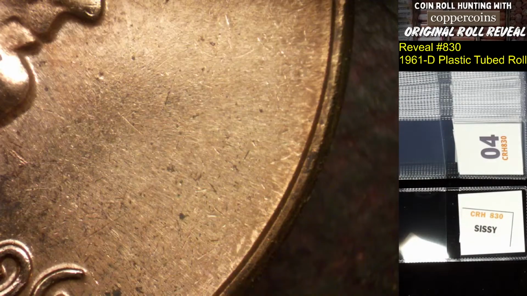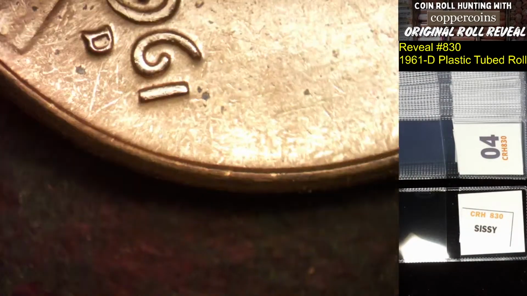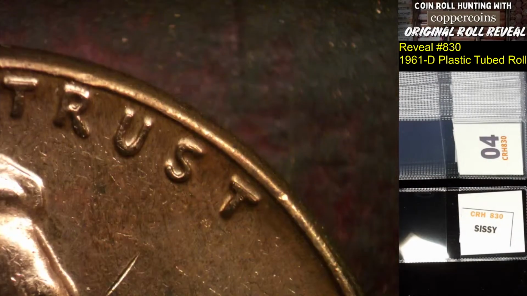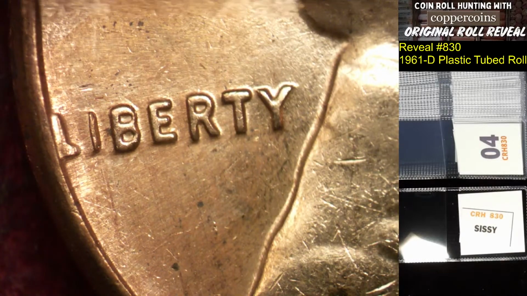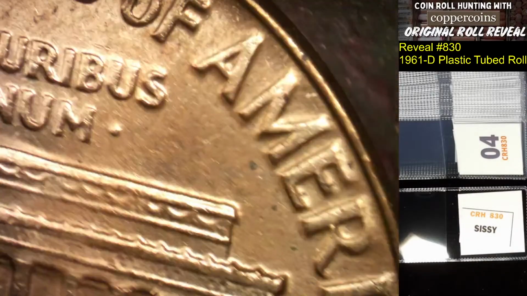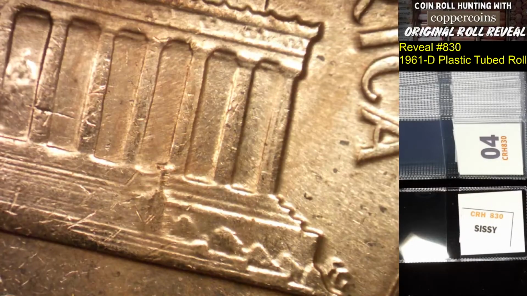Let's check coin number 3 now. Sissy. Late die state here. See, obvious difference in the design between early die state and late die state. The new website, once we can get things really well straightened out with it, is going to be using stages instead of die states.